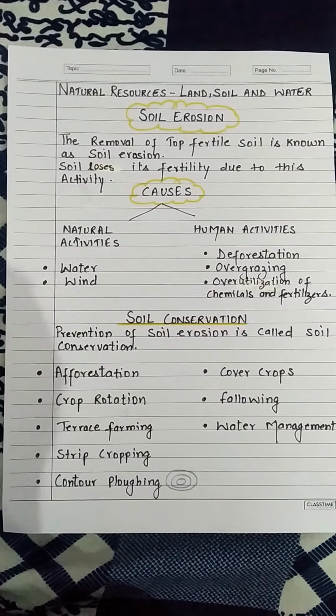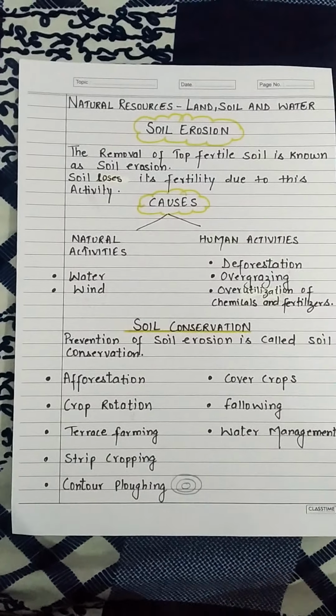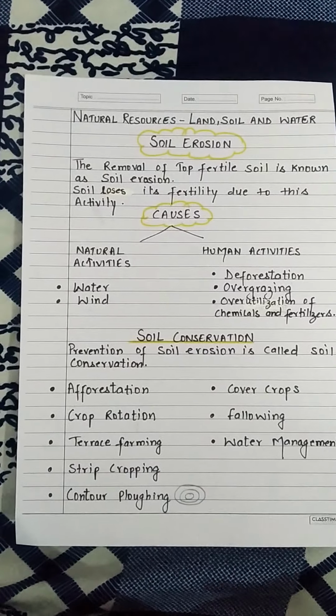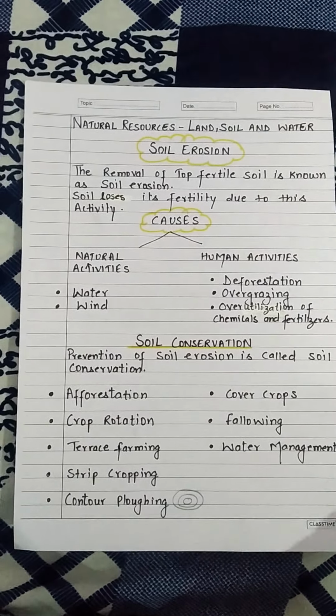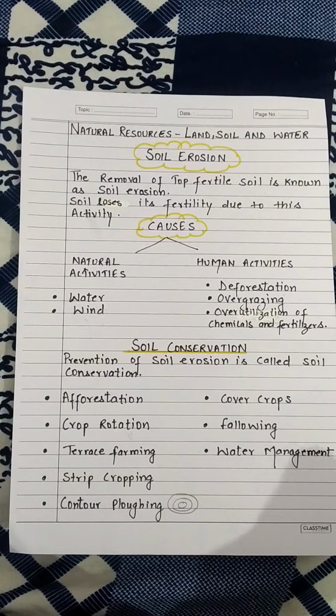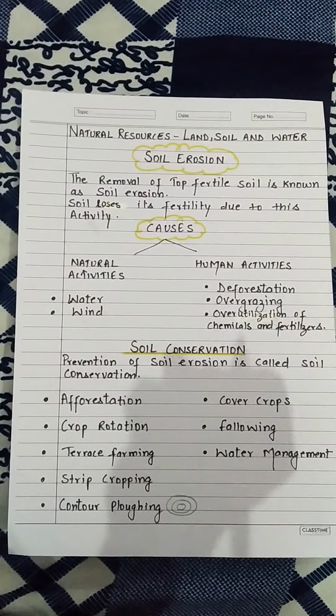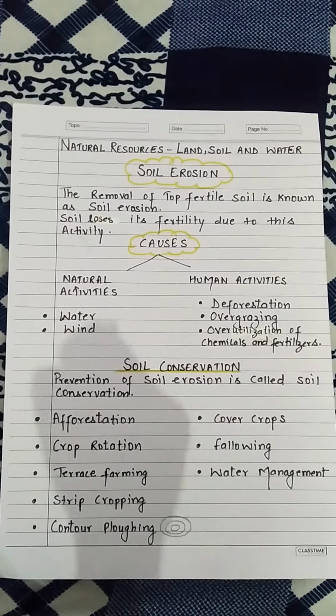Contour plowing is also done. In this, plowing is done parallel to the contours. What we do is place stones and pebbles to check the flow of the water, and these all act as a barrier.